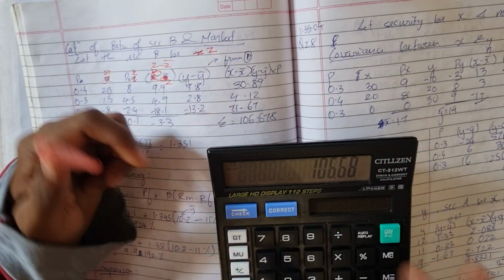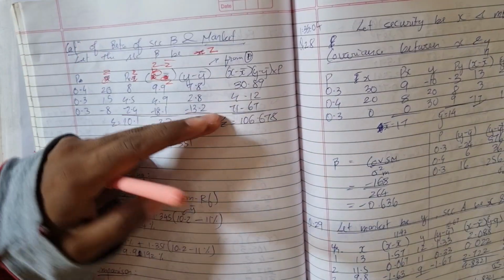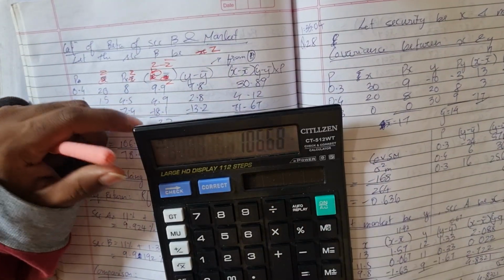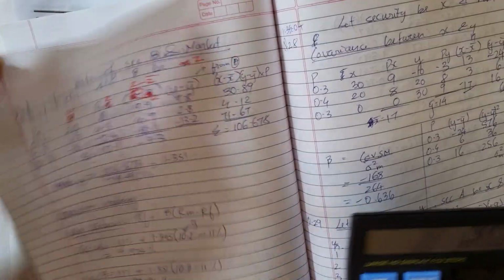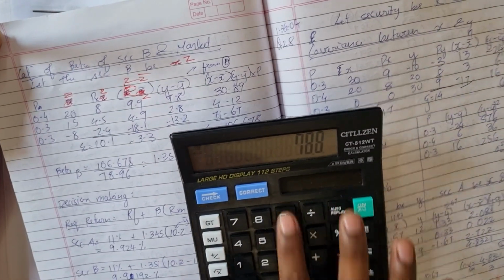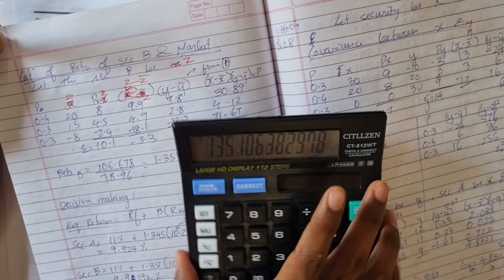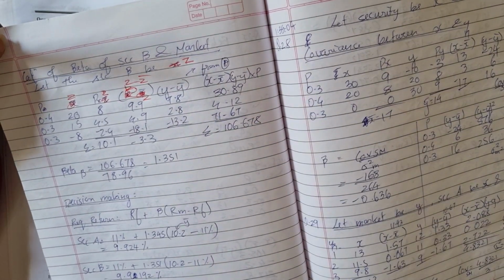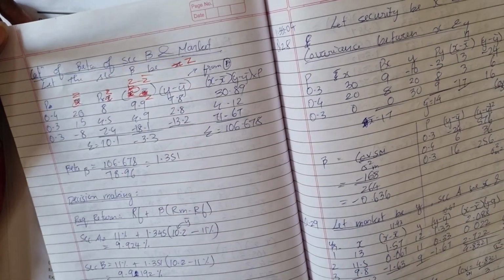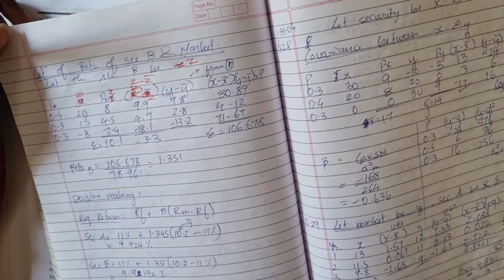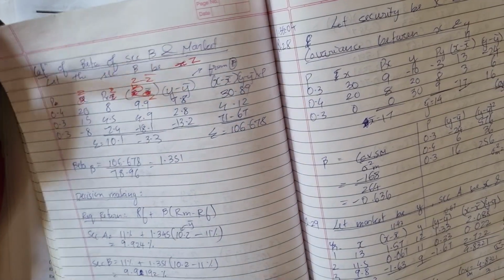So I'm getting 106.68. Okay, it's the same value divided by what? Divided by the market's variance, 78.96. So I'm getting 1.351. Okay, this is my beta of B. Now it's time for decision making. So how will we do it?